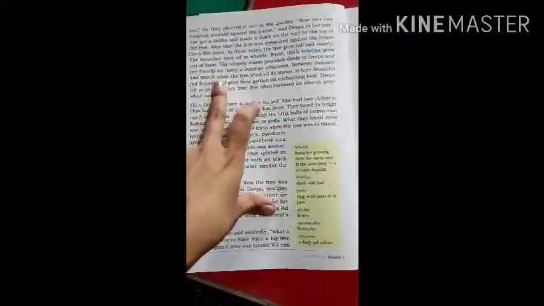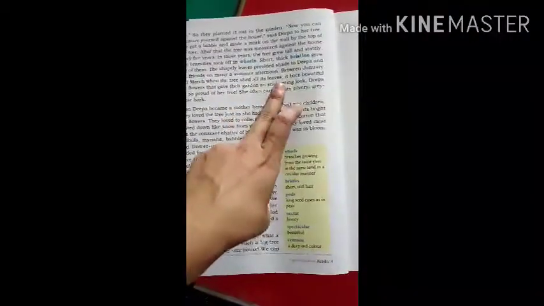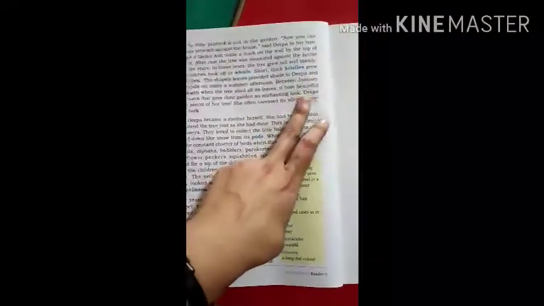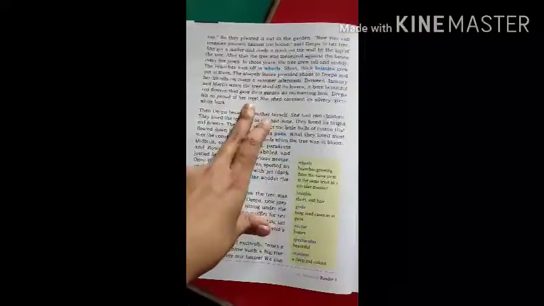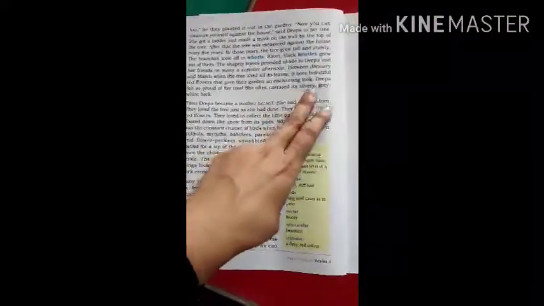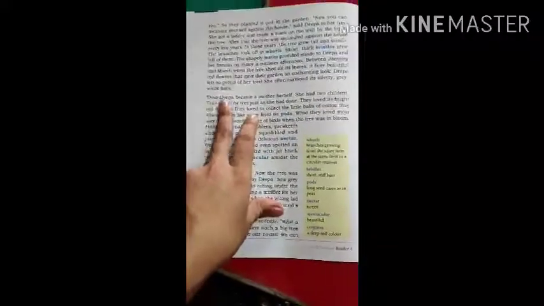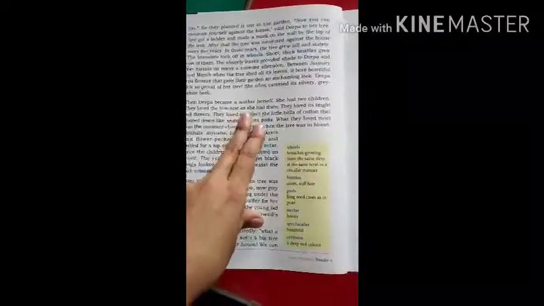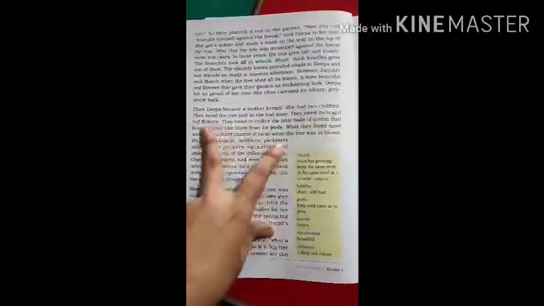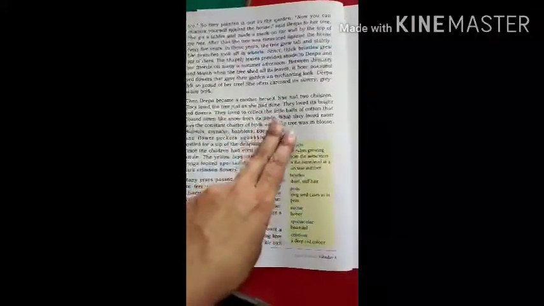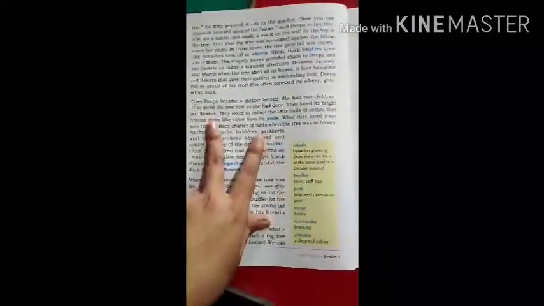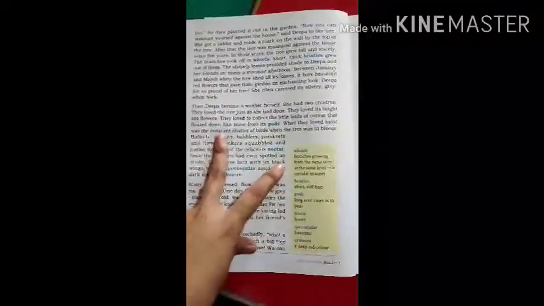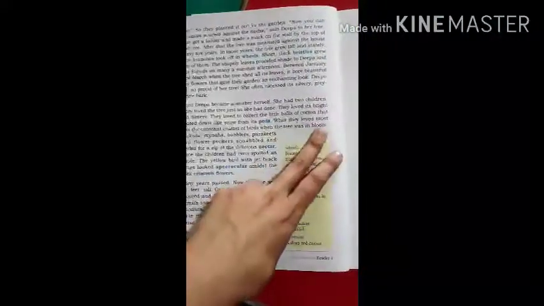Between January and March, when the tree shed all its leaves, it bore beautiful red flowers that gave their garden an enchanting look. Deepa felt so proud of her tree. She often caressed its silvery grey-white bark. Then Deepa became a mother herself. She had 2 children. They loved the tree just as she had done. They loved its bright red flowers. They loved to collect the little balls of cotton that floated down like snow from its pods. What they loved most was the constant chatter of birds when the tree was in bloom.